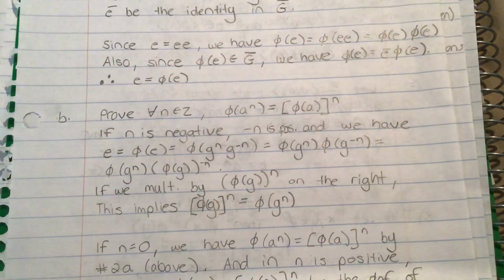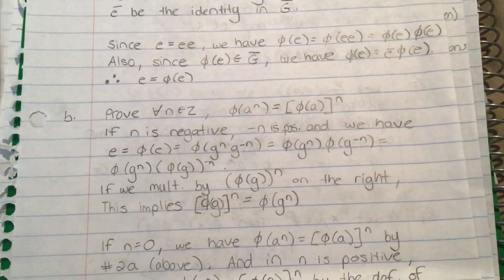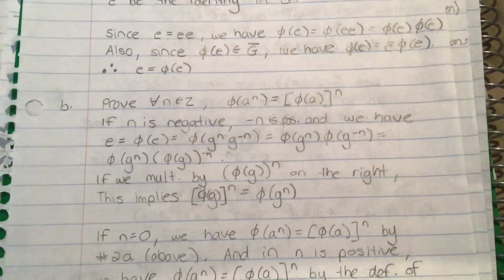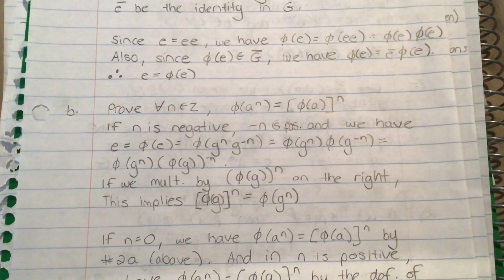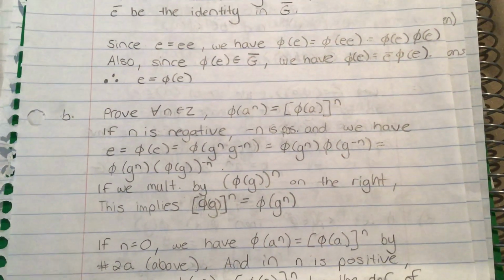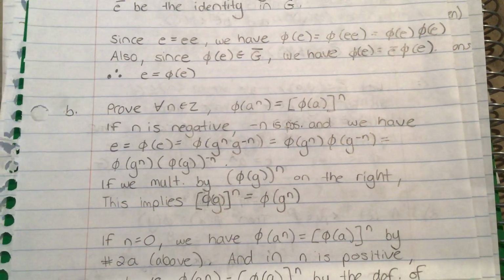And then if we multiply by theta(g) to the n on the right-hand side, this implies that theta(g) to the n is equal to theta of g to the n.